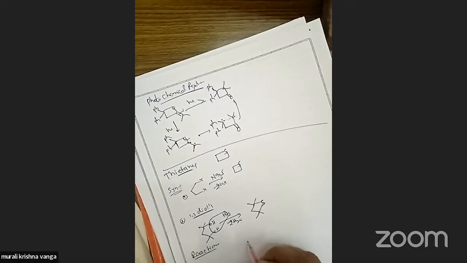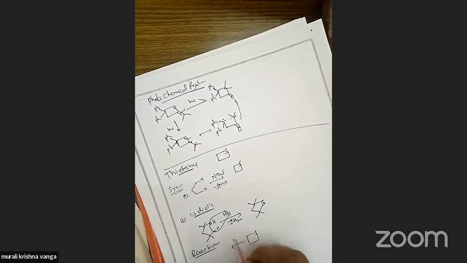Next one is reactions. Ring opening reactions. When it is reacting with HCl, ring opening takes place. SH and HCl react with amines. So like this ring opening takes place. Next is desulfonylation. When this thietane derivative reacts with Raney nickel, then sulfur is eliminated and a three-membered ring formation takes place here.